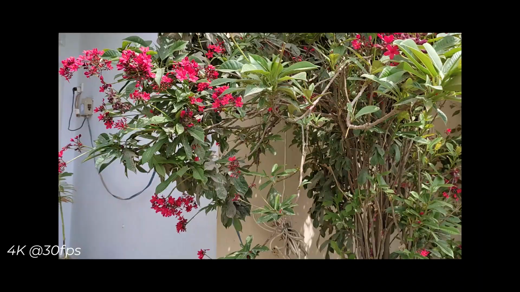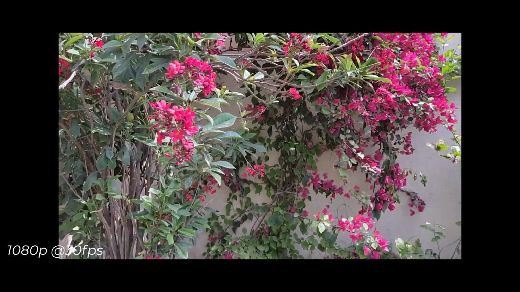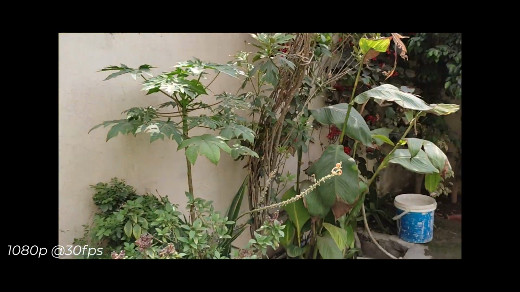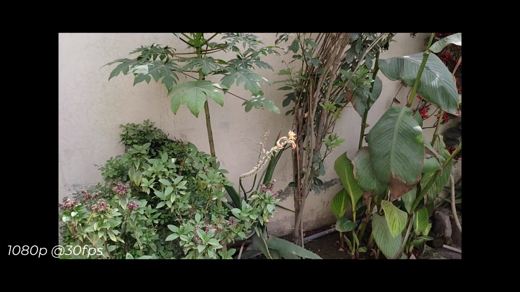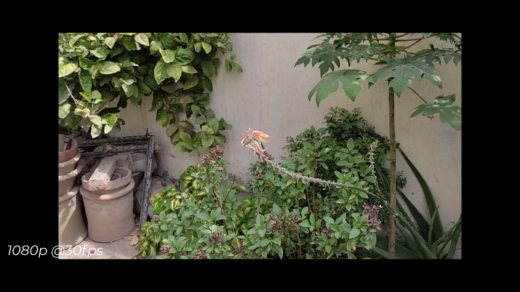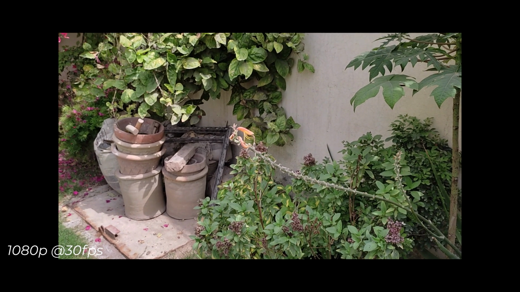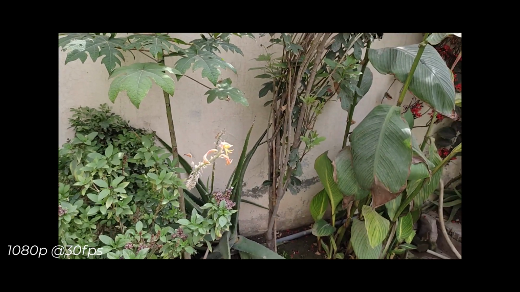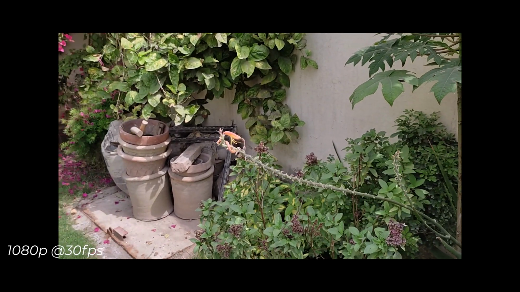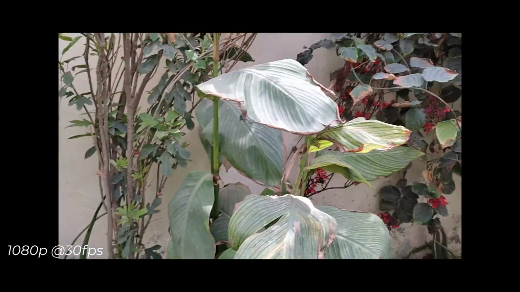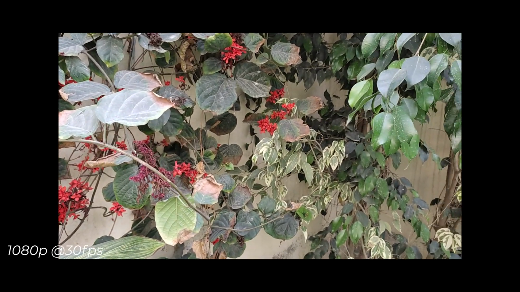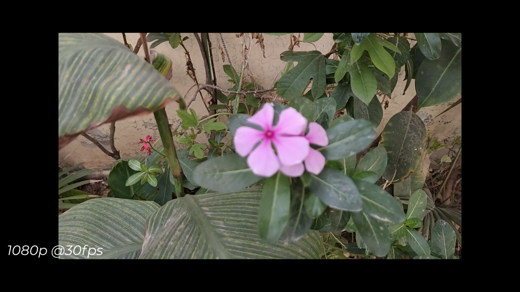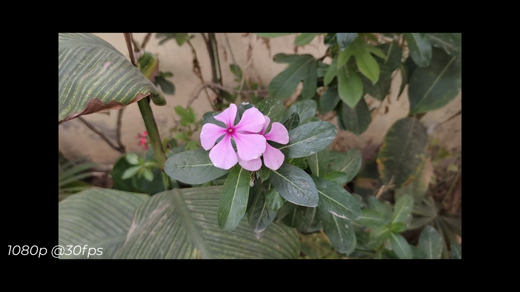Now let's see 1080p at 30 fps. Quality and focus are not too good in 1080p. Details are not clear and colors are average. While recording in 1080p, I saw lag in the camera app and in the recorded video also, which you can also see here.